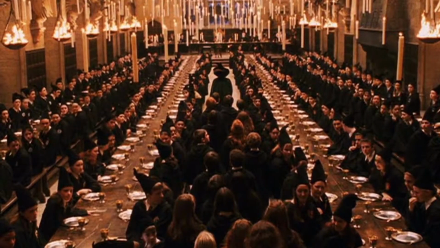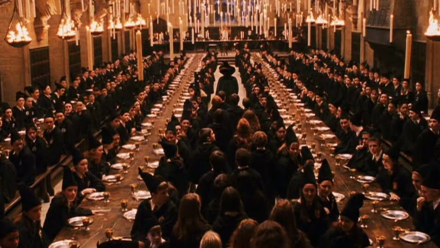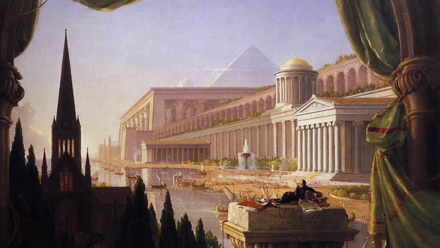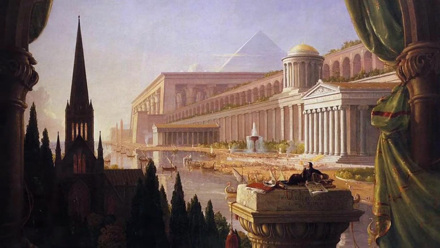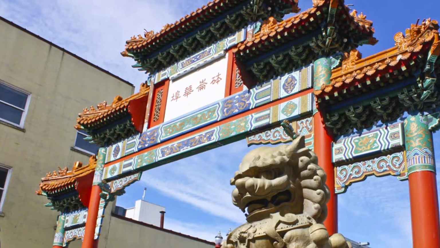Figure out where your miniature place is going to be. Some examples: Harry Potter Dining Hall, Thomas Cole's Architect's Dream, Portland Downtown Chinatown.